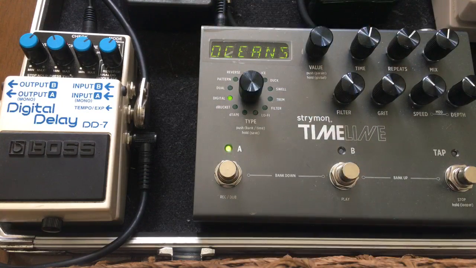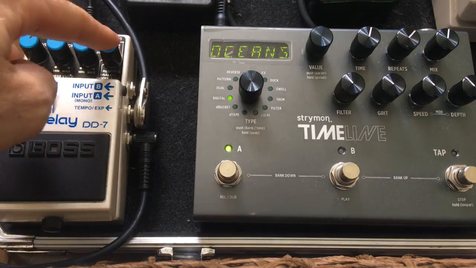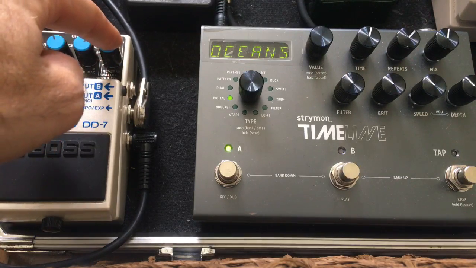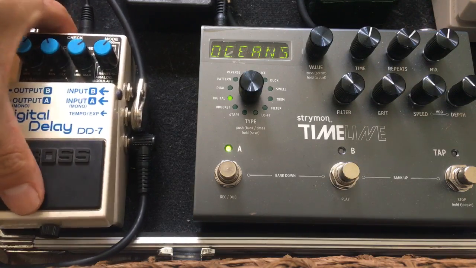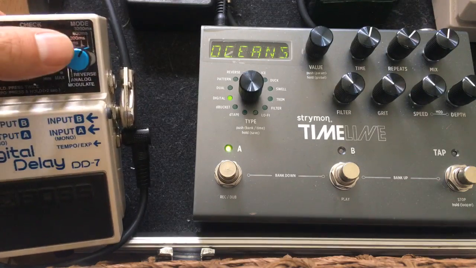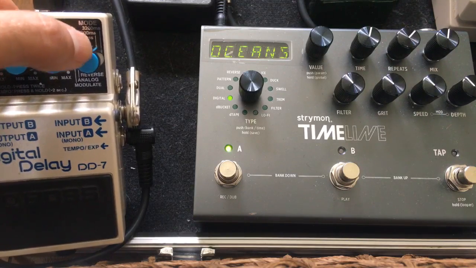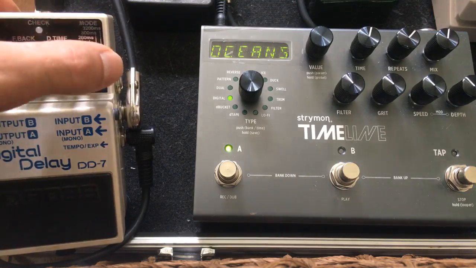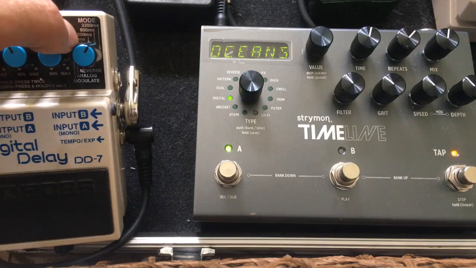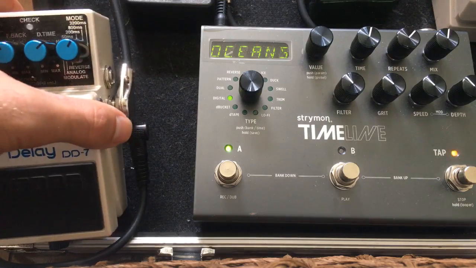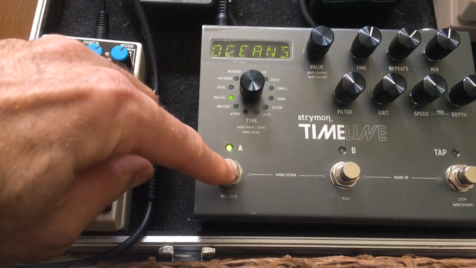And then if you have a Boss DD7 or something like that, the way that you get the dotted eighth note delay is you put the mode on 800 milliseconds. There are different modes up the top here. Let me see if you can see that. Let me just run through it. 800 milliseconds is your dotted eighth delay. The 3,200 milliseconds will be your quarter note delay, and the 200 milliseconds will be your eighth note delay.